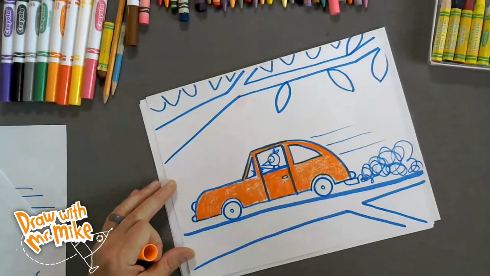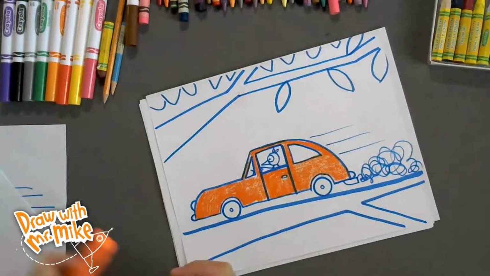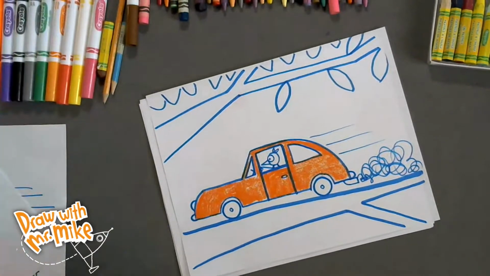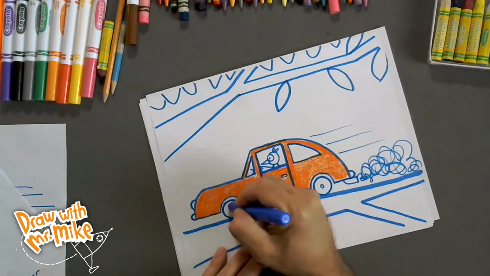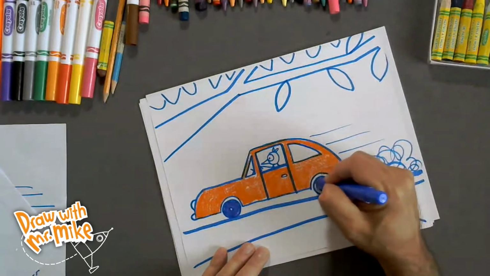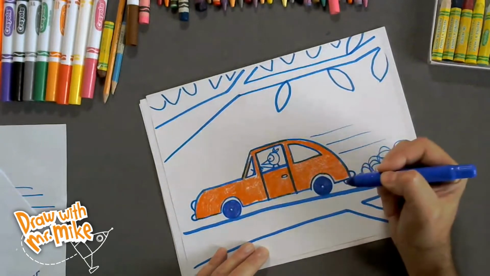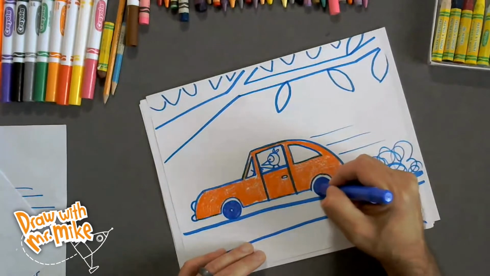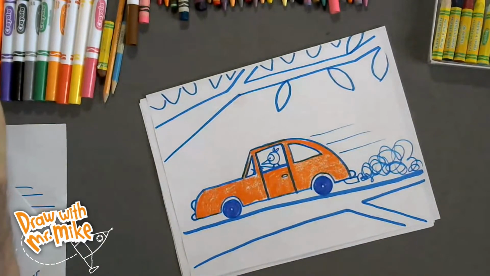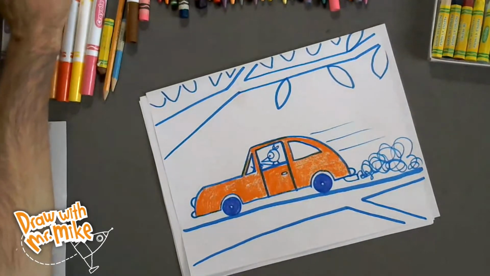Okay, so I have my orange car, and now what color tires does our car have? I think they may be blue tires. So let's color these in. I'm just doing circles, coloring in circles for my tires. Just like this, around in circles like that. You can go back and forth, you can go in different directions. It's however you want to color it in. And I just happen to color it in using circles.